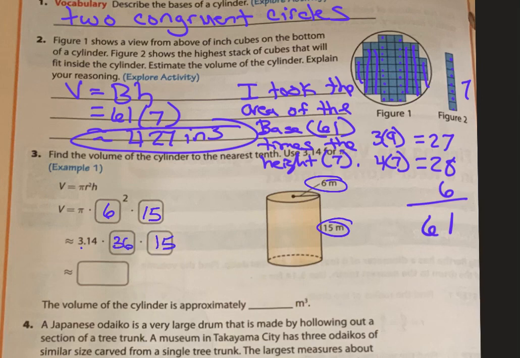In your calculator, 3.14 times 36 times 15, and I get 1,695.6, and that is meters cubed. So the volume is approximately 1,695.6 meters cubed.